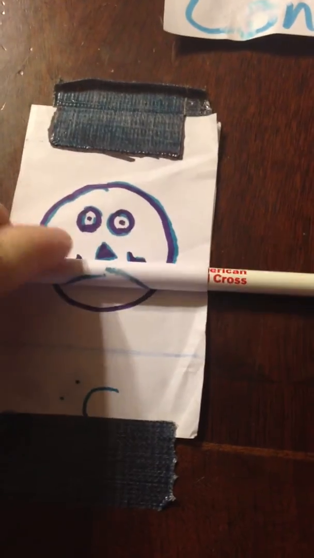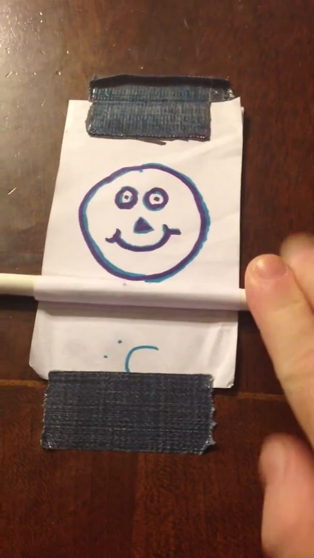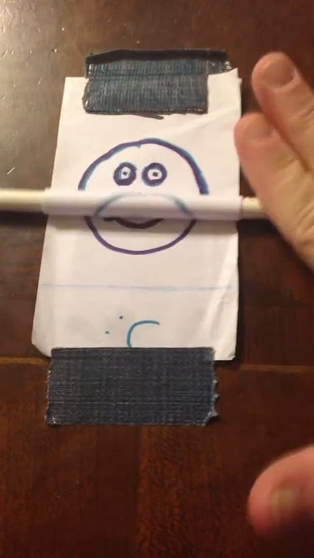Okay, I don't know if I can do it one-handed or not. Ready, go. All right, yeah. Okay, does it look like he's blinking a little bit? It will when you do it quicker.